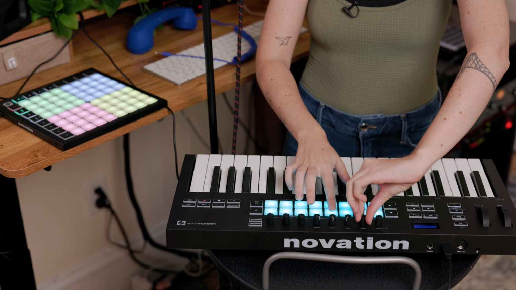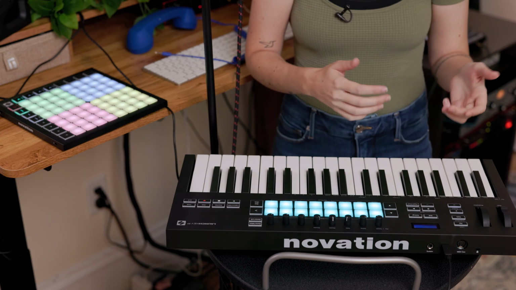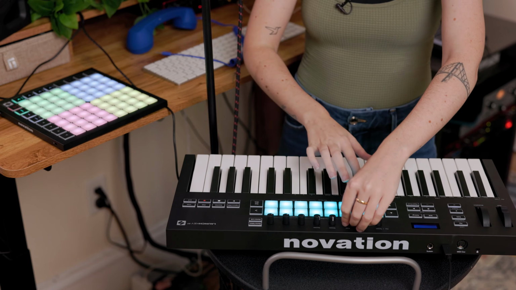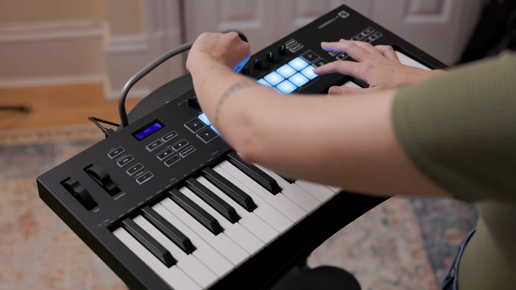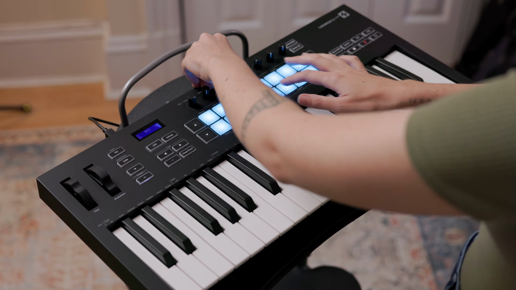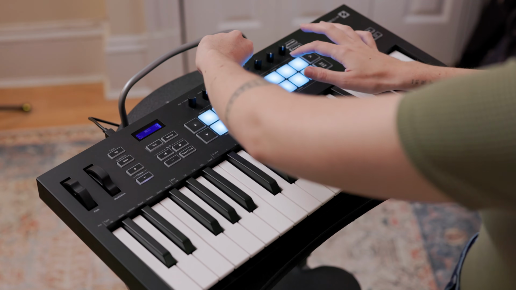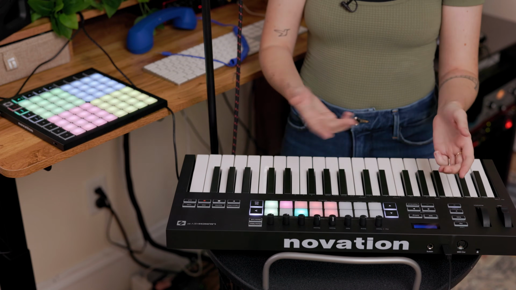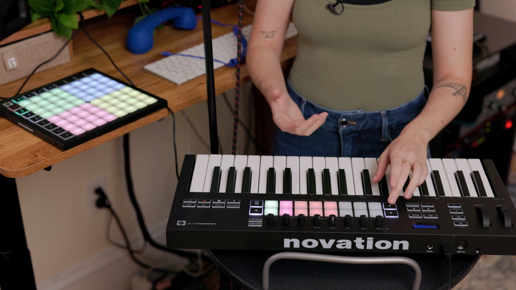And with my sample chops, I have two effects that I'm using with them, and one of them is a phaser. The other one is a time-based effect called beat repeat on Ableton. And then to go back to session mode, super easy. I just hit shift and session and then I'm back and I can launch the next part of the song.